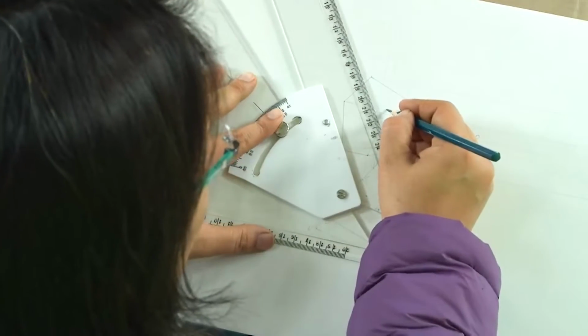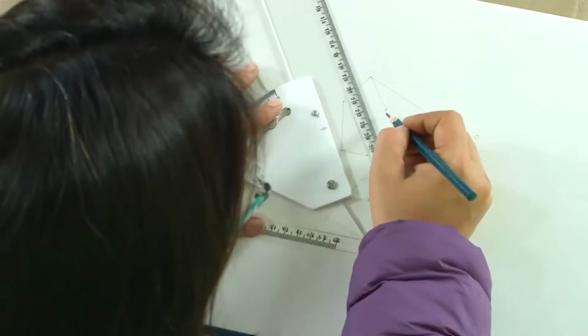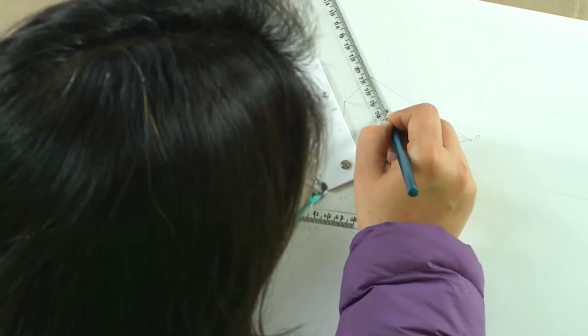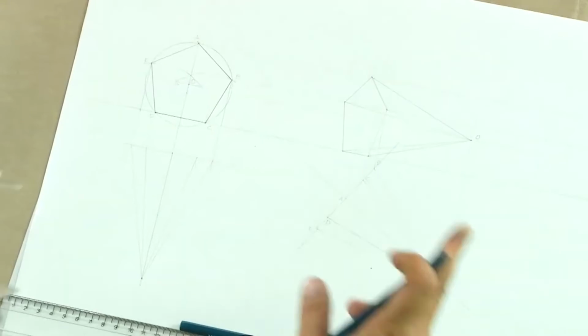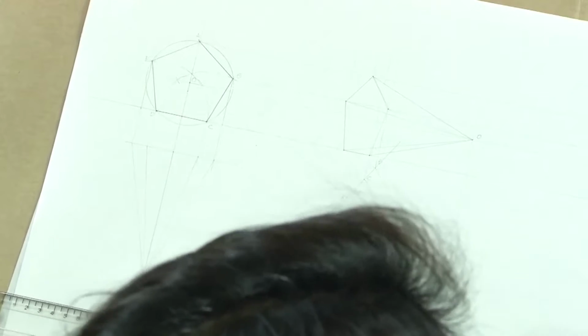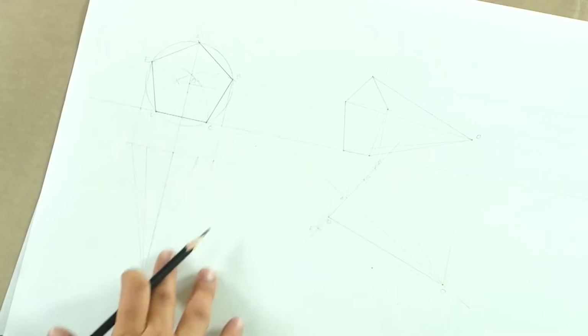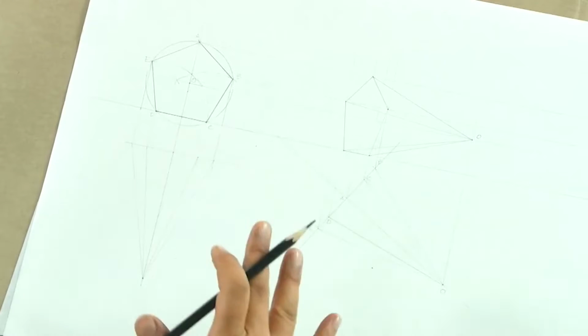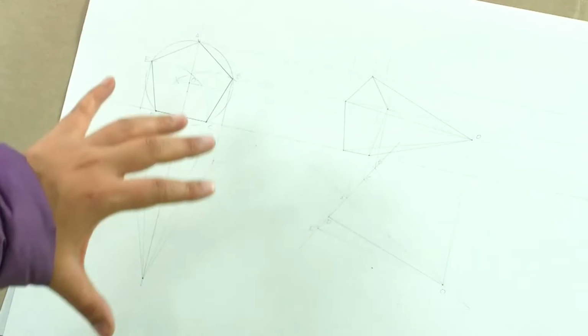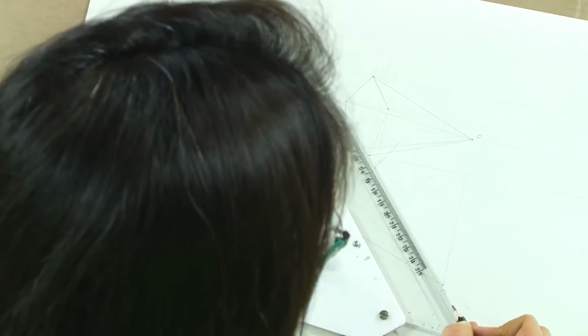I am drawing them light, but when I darken them, it should be evident that these two are hidden, and that is what we have to draw when we are doing the final darkening of this figure. So, let us start darkening it here. What we have in the HP is the same figure which we would have got if it was parallel to HP and perpendicular to VP. So, we will just darken it.